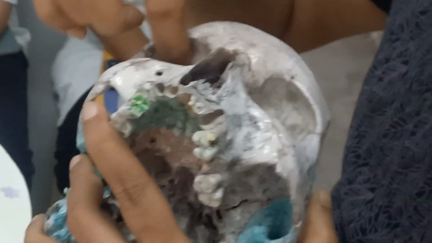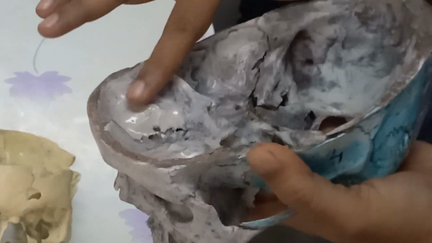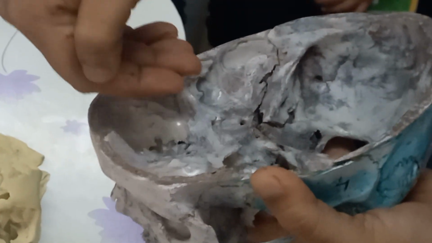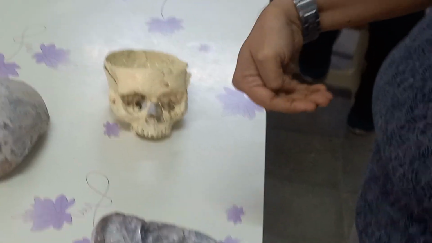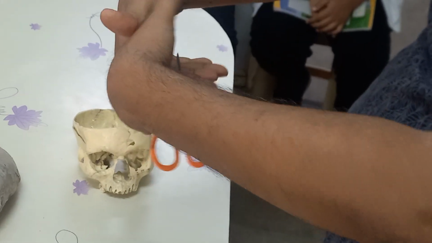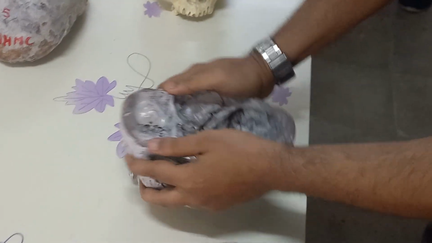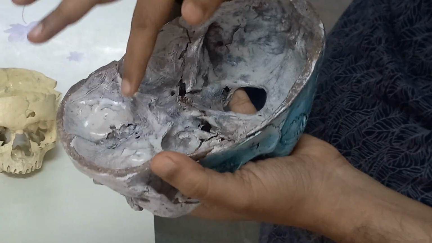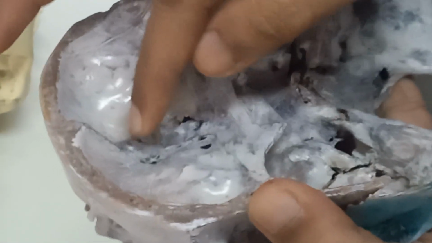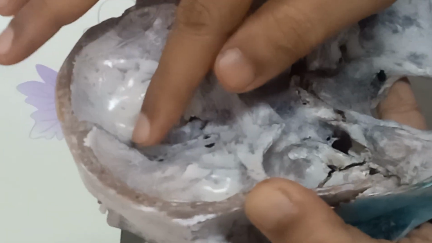This is called the roof of the orbit from this surface, and from this surface it is called the floor of the anterior cranial fossa. Now the two anterior cranial fossae join together from both sides to hold a perpendicular plate like this, that is the perpendicular plate of the ethmoid bone. You can see the nasal septum is formed by that perpendicular plate, and due to that there is an elevation here that is called the crista galli.